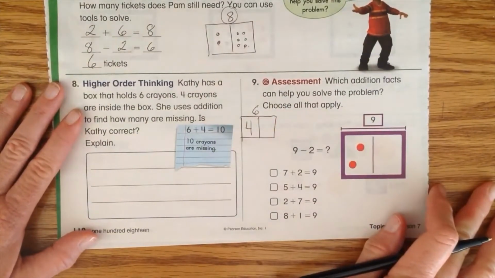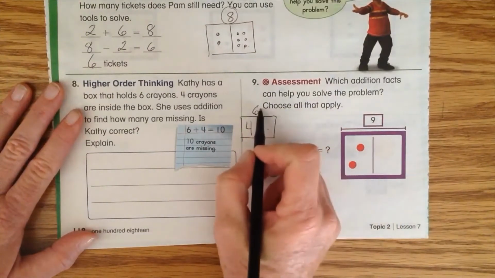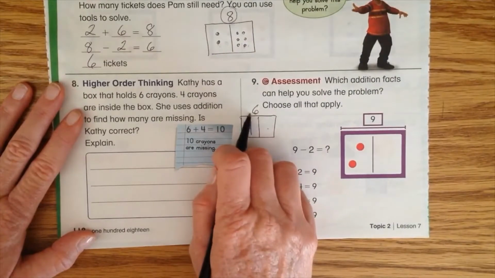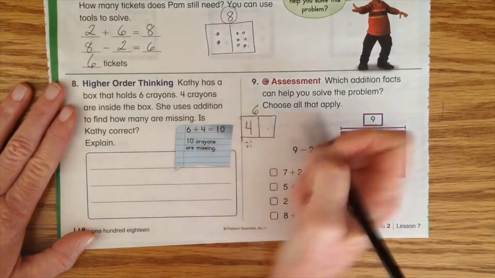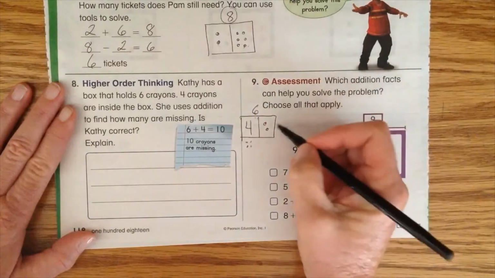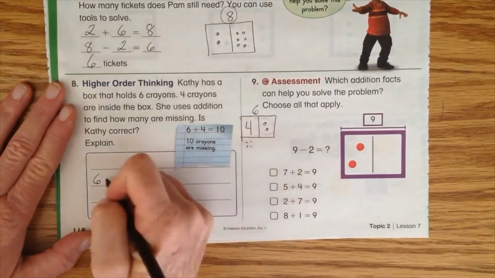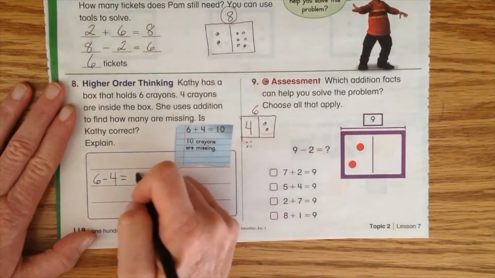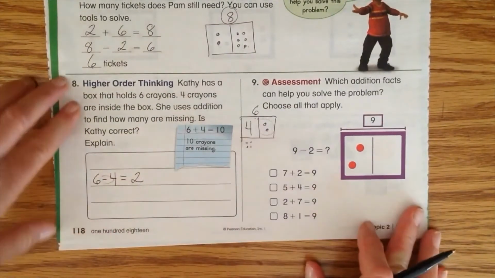Okay? What number's left? So, am I going to have a bigger number than 6? Can I fit more crayons in the box than what the box holds? Not very easily, huh? So what I need to know is, here's 4, and I'm going to count up to 6. 4, 5, 6. So what we actually have is the total number of crayons minus the 4 that's in there equals the 2. So she should have taken away instead of added there.